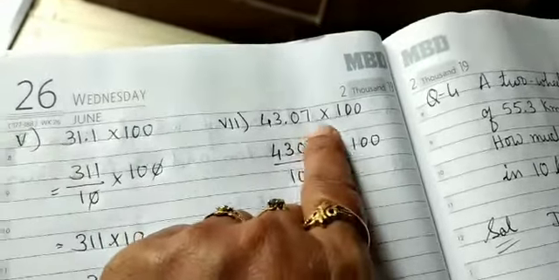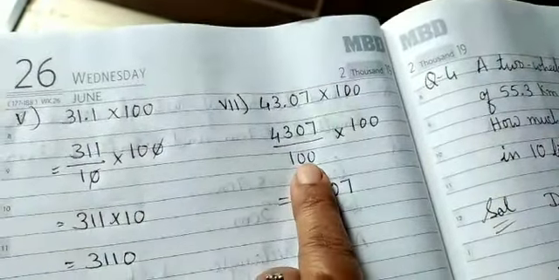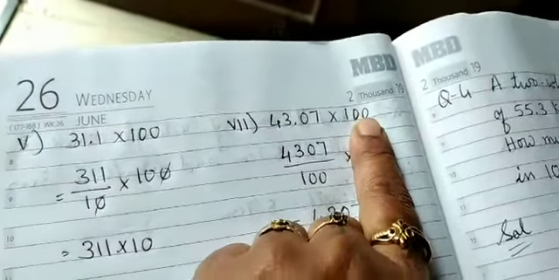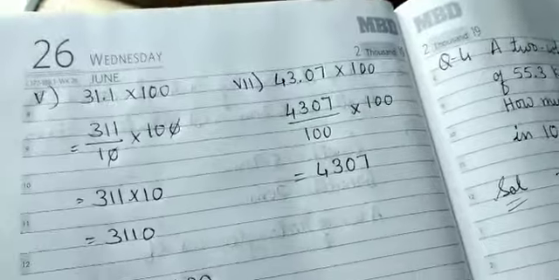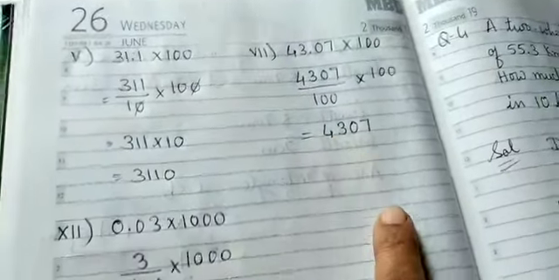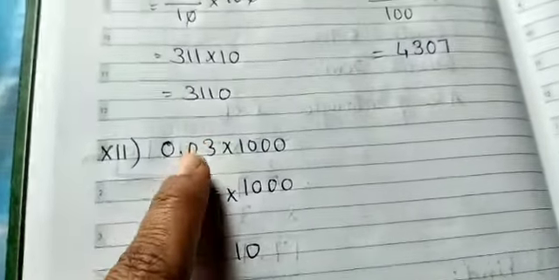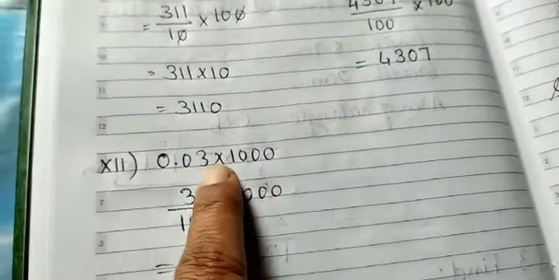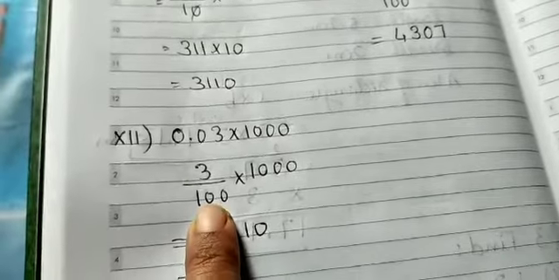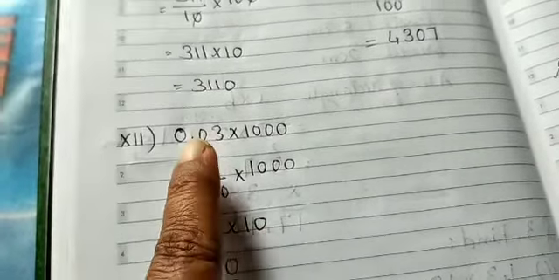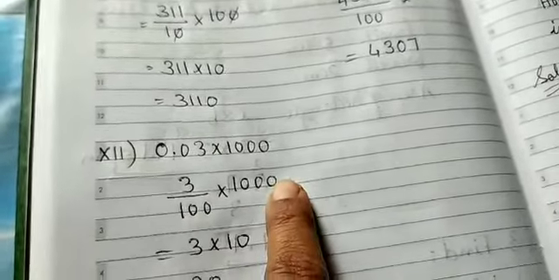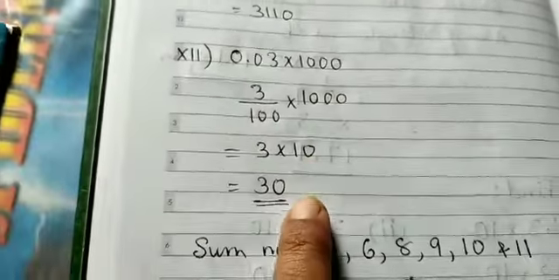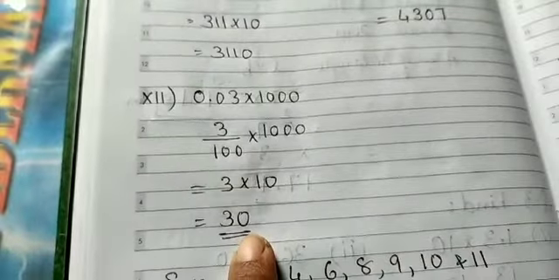यहाँ पे 2 डिजिट दिख रहे हैं, सो डिवाइड बाय 100. यहाँ पे क्वेश्चन में तो मल्टीप्लाई कर ही रहे हो आप 100 से. ये 100 और ये 100 कट हो गया, सो यू हैव 4307. यहाँ पे देखिए 0.03 मल्टीप्लाइड बाय 1000, 2 डेसिमल प्लेसेस, सो 100 आप लगाओगे उसके नीचे, 3 के नीचे, मल्टीप्लाइड बाय 1000, 2 zeros कट हो गए, रहा 3 multiplied by 10, so 3 tens are 30.